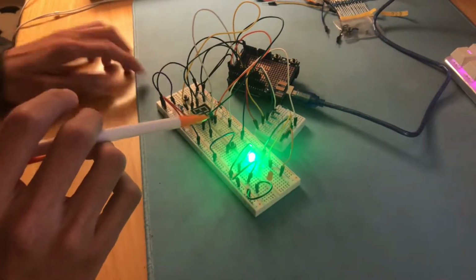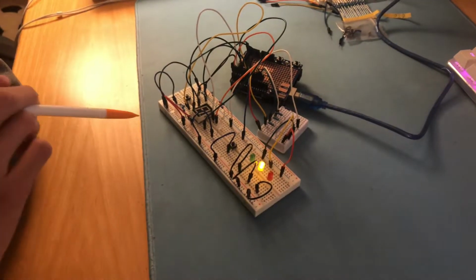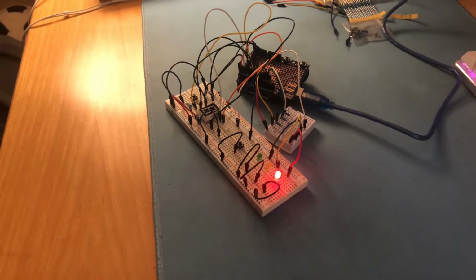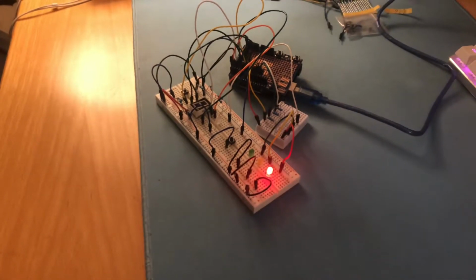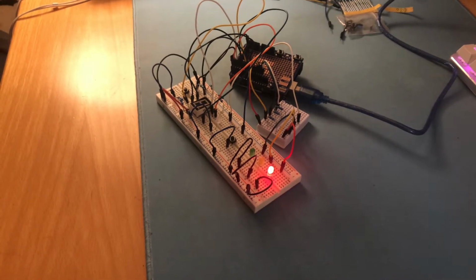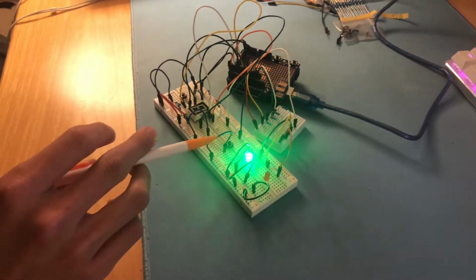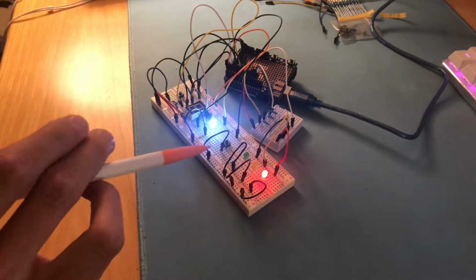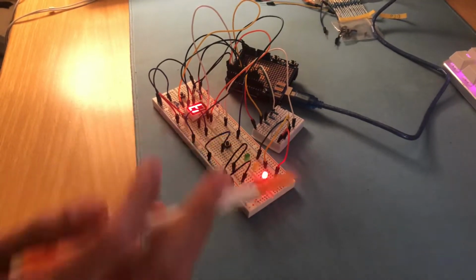So now it's green again. And while it's green, I queued the pedestrian cycle, and we'll wait a bit. It should be green soon. So when it's in the pedestrian cycle, I don't want cars to be able to just go randomly. So if I click the car sensor, nothing happens.